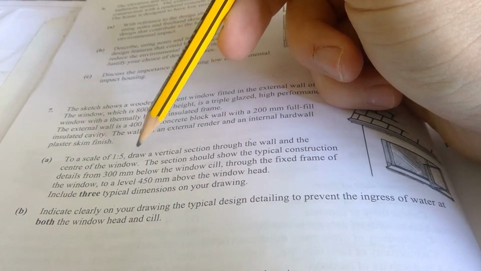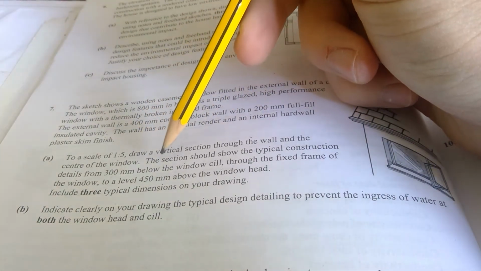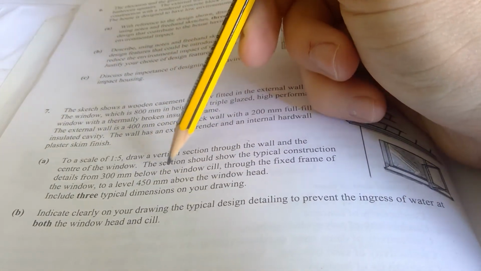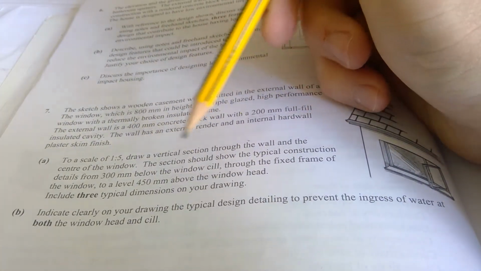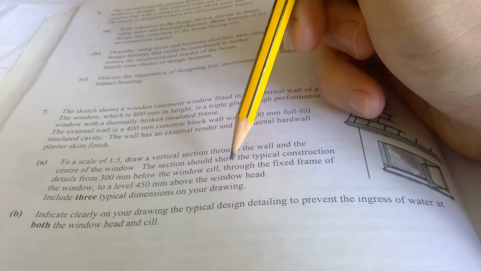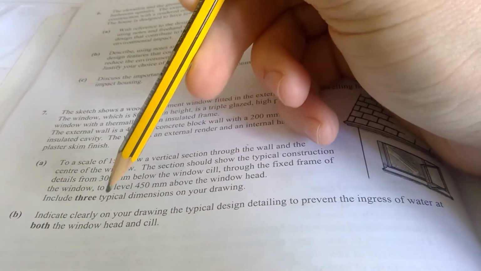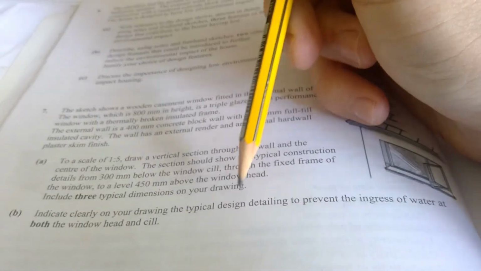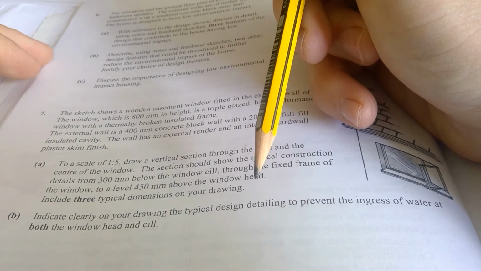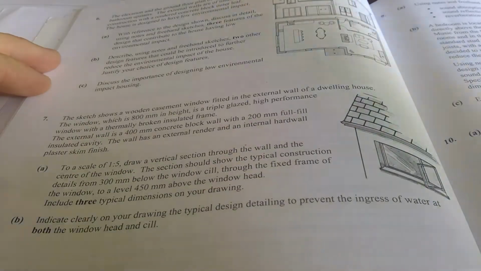To a scale of 1 to 5, draw a vertical section through the wall and the centre of the window. The section should show the typical construction details from 300mm below the windowsill to the fixed frame of the window to a level 450mm above the window head. Include 3 typical dimensions in your drawing. Indicate clearly on your drawing the typical design detailing to prevent the ingress of water at both the window head and sill. So we'll look at part B at the end.